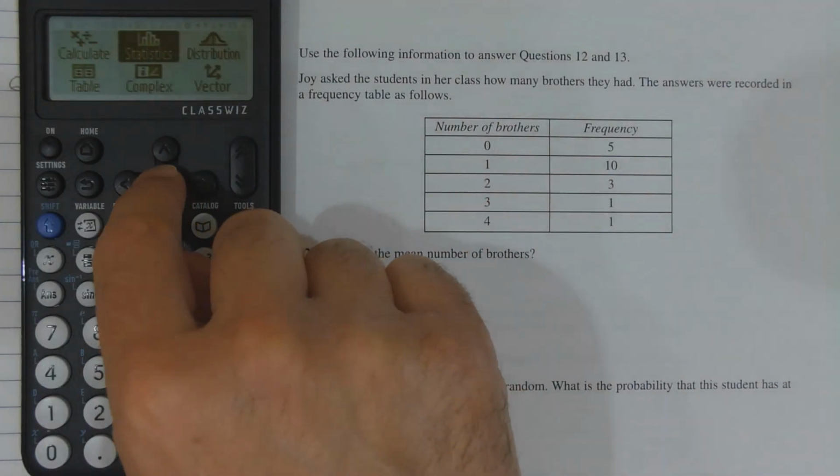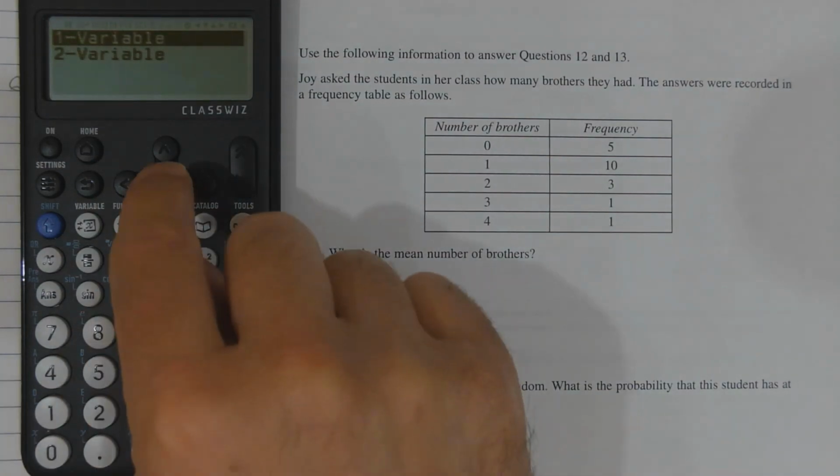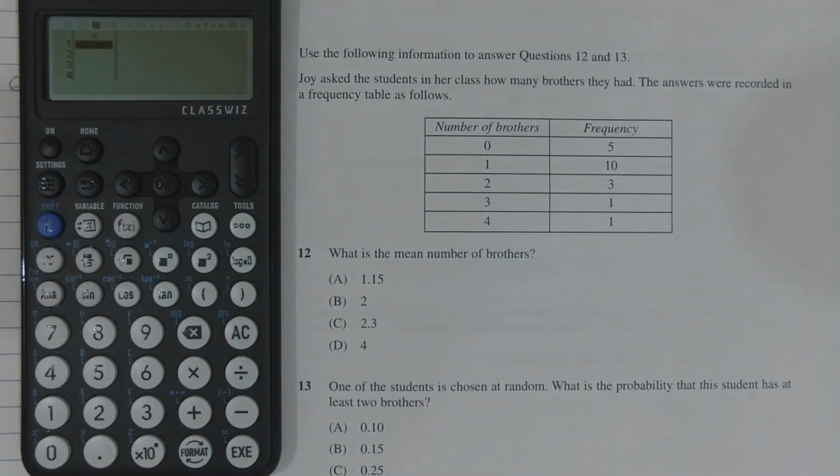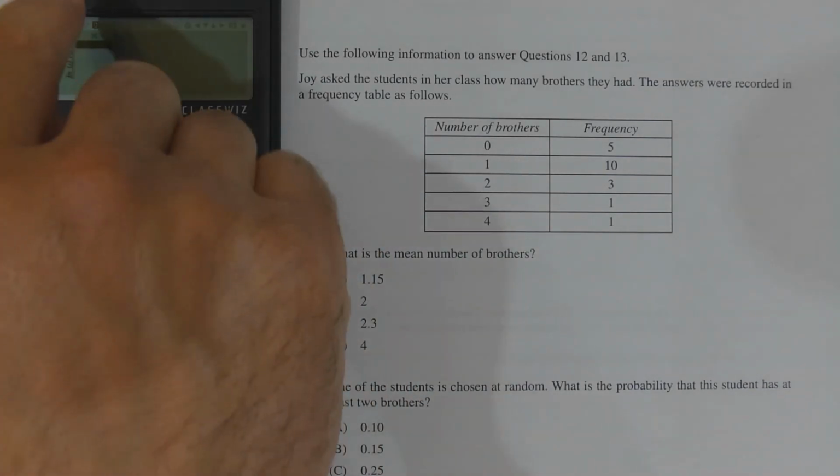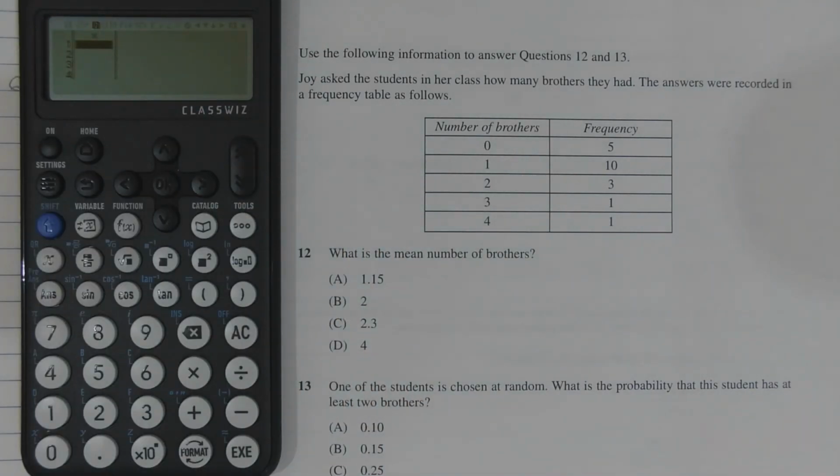Then press the OK button. Then press OK again to select one variable. Now we have the data entry screen. Now this only shows one column, which is the score column, but we also need to show the frequency column.